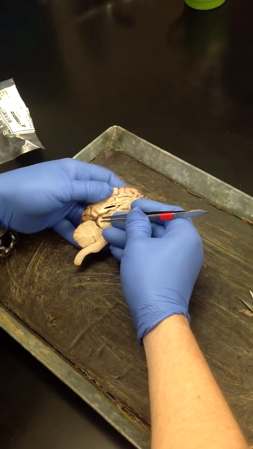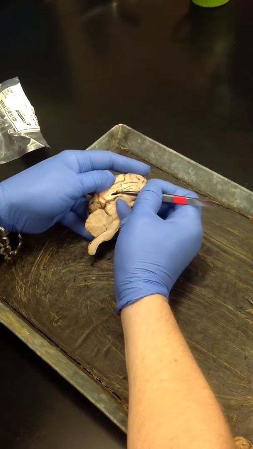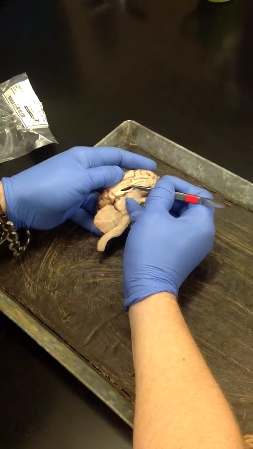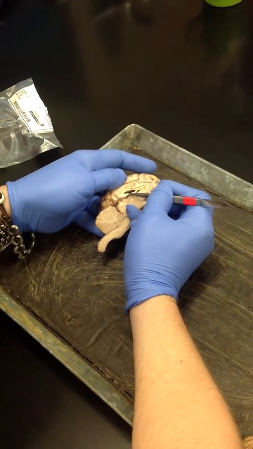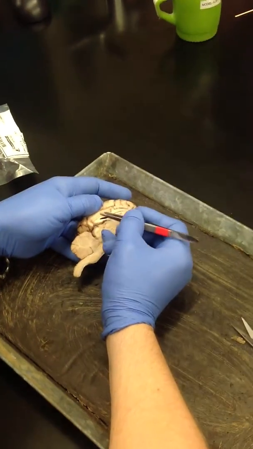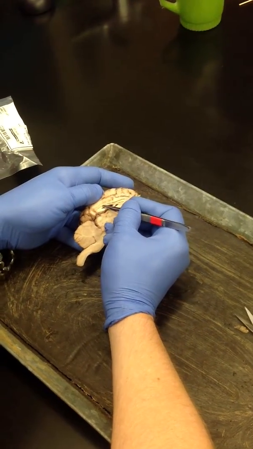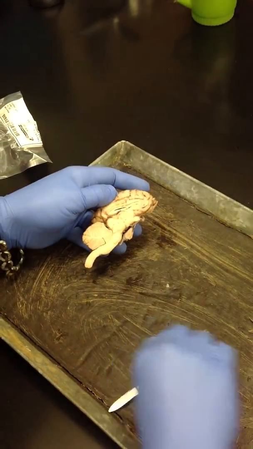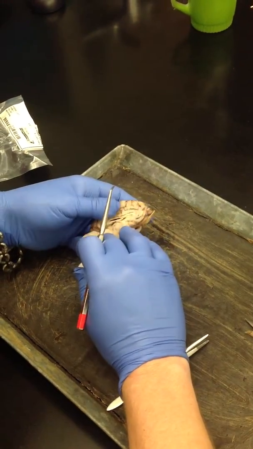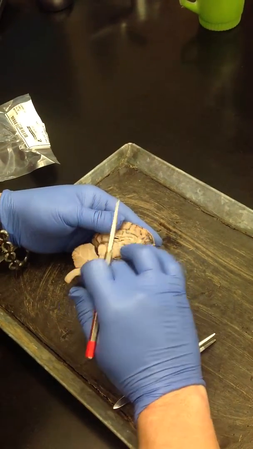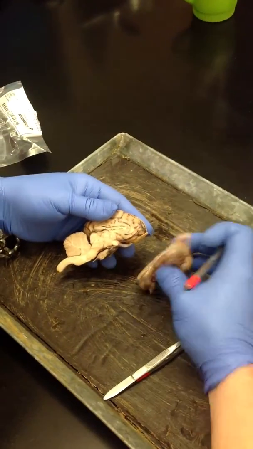You can see the corpus callosum is this top band of white right here. It's not this bottom band right here. That's another group of axons. It's that top band of white right there that is the corpus callosum. Let me just see which side is better.